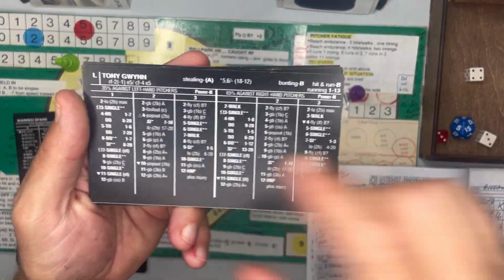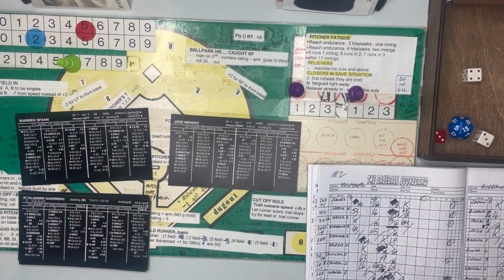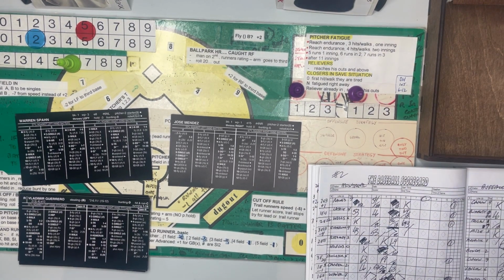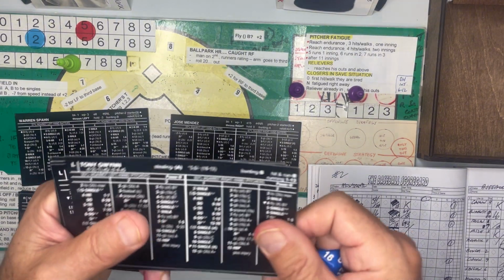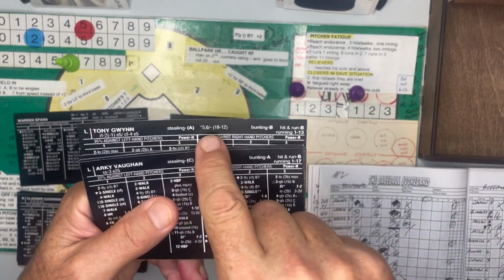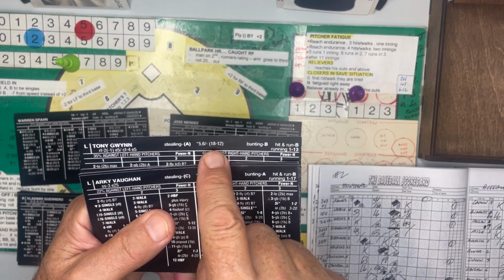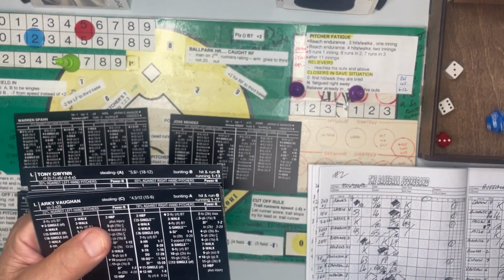3, number 7, Gwynn's going to walk. They got a guy on. Maybe Buffalo's got something going here in this inning. Spahn's a -4. If they hold him, you add another -2. So that would be -6 to hold him off the steal rating. So 1 to 12. Not going to do it.